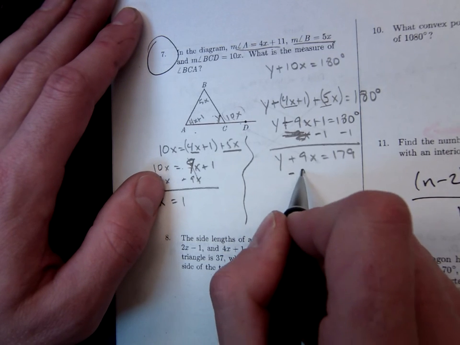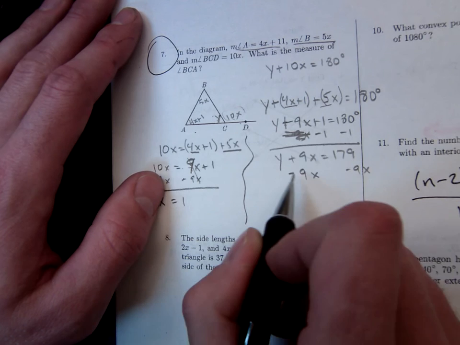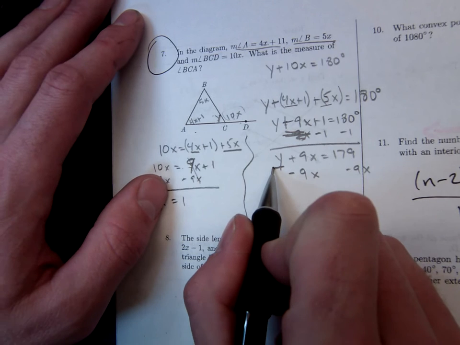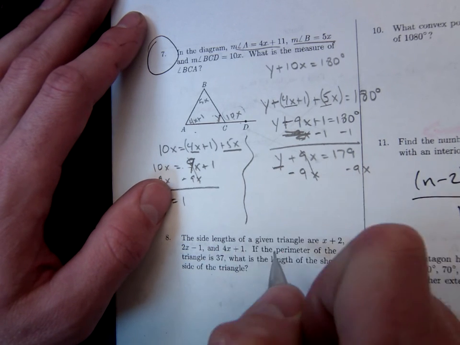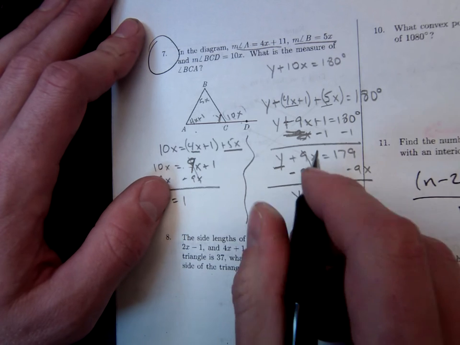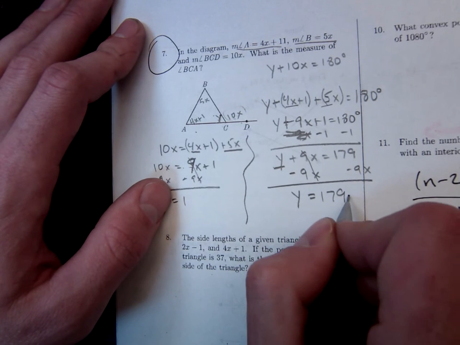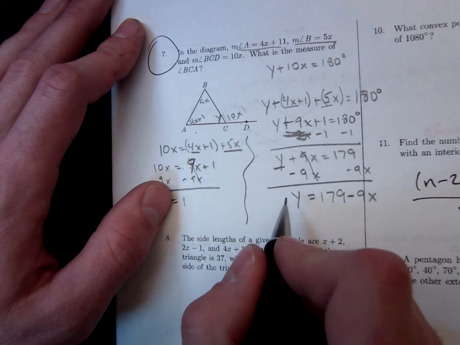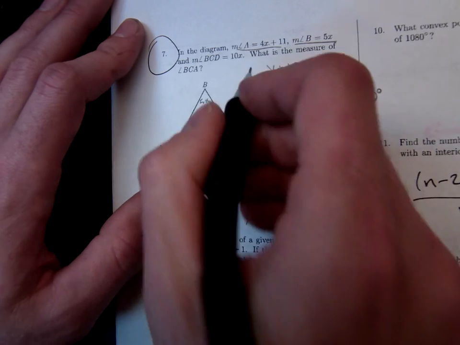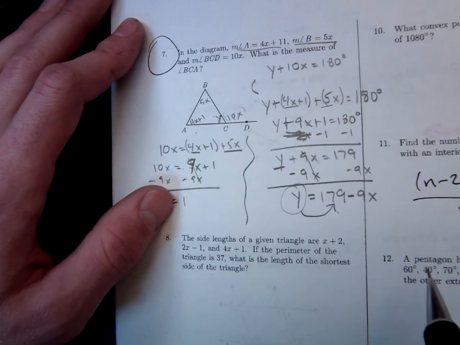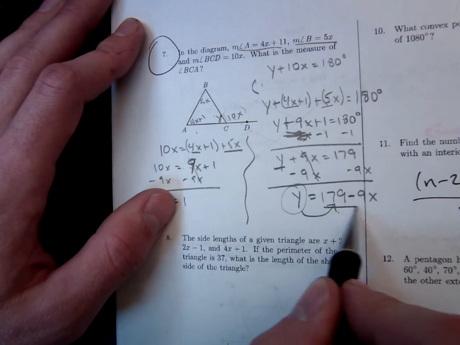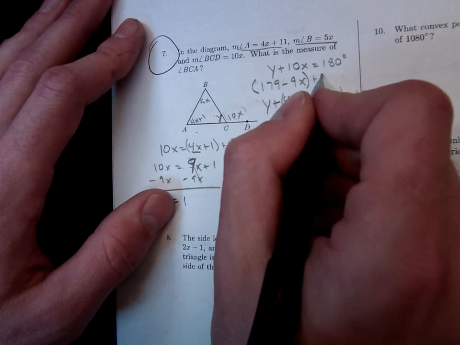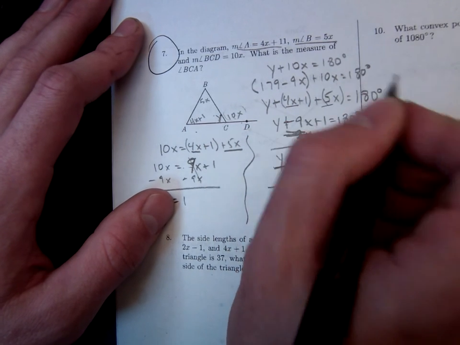Well, then I'm going to go ahead and subtract 9x from both sides. Now, I'm not going to divide by 9 here because I'm solving for y and I'm not multiplying y by 9. I want to get rid of this 9x, and now I have y is equal to 179 minus 9x. Well, that's pretty nice. Let's go ahead and substitute that in. I know that y is equal to this, so anywhere I have a y, I can just put what it's equal to: 179 minus 9x plus 10x is equal to 180 degrees.